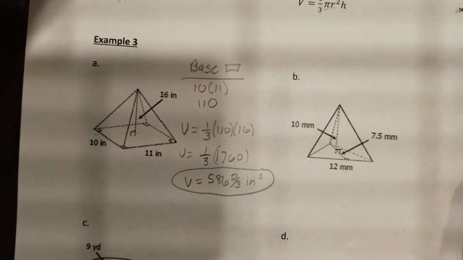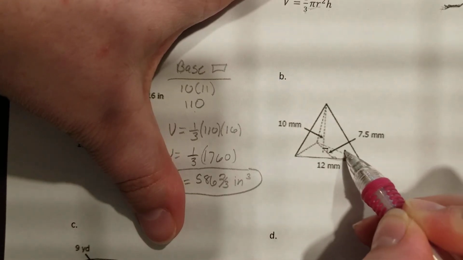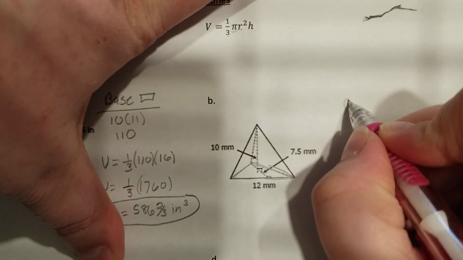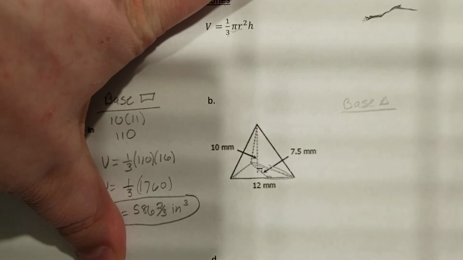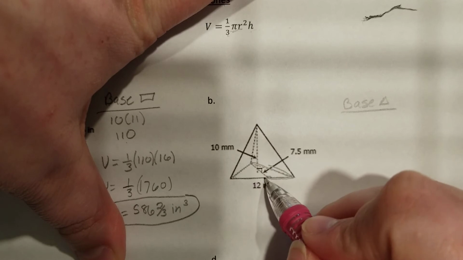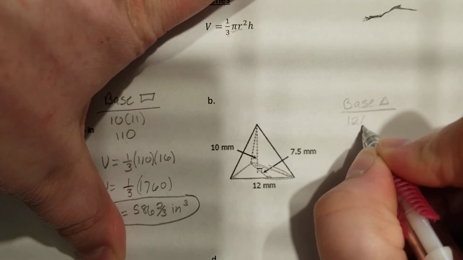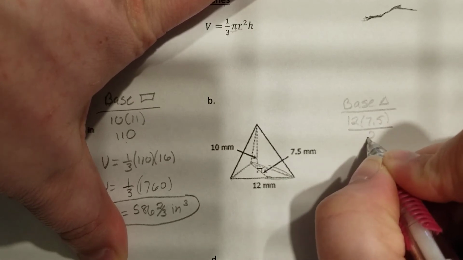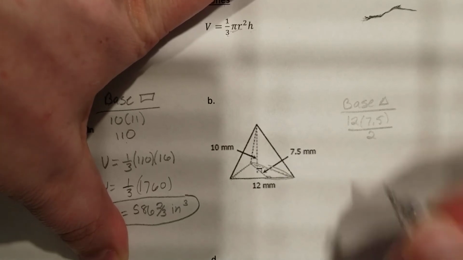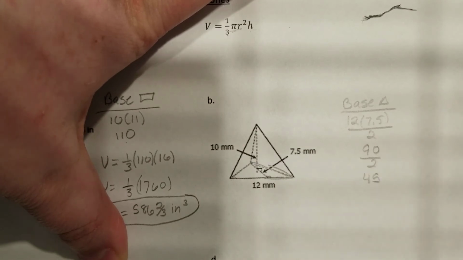All right, now we have a triangular pyramid. So we're going to find the area of this triangle first, because it's our base triangle. So our base triangle area. So its height is 7.5. That's what this arrow is pointing to, is the height of this base triangle. And the length, or the base of that triangle, is 12. So we have 12 times 7.5 divided by 2. So 12 times 7.5 is 90. So we have 90 divided by 2, which is 45.